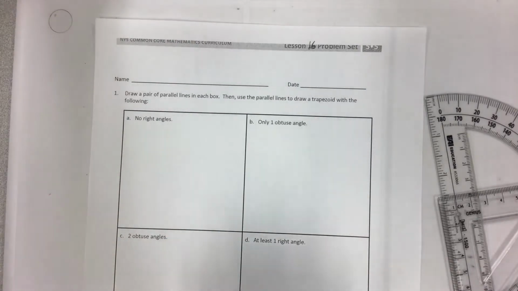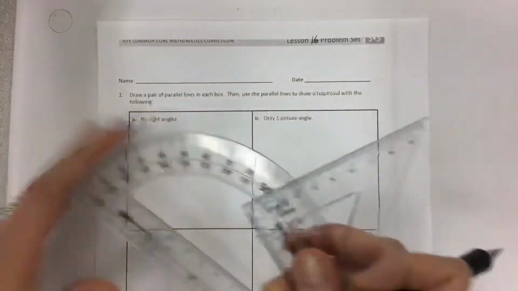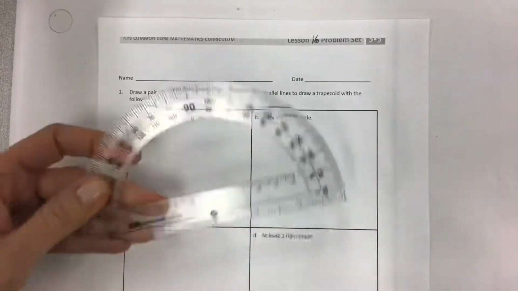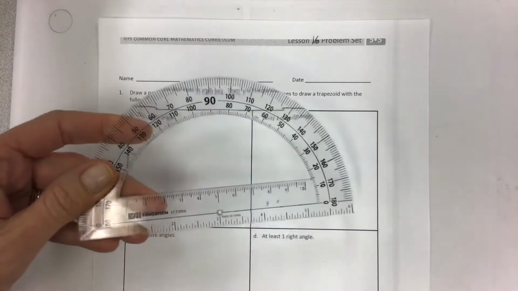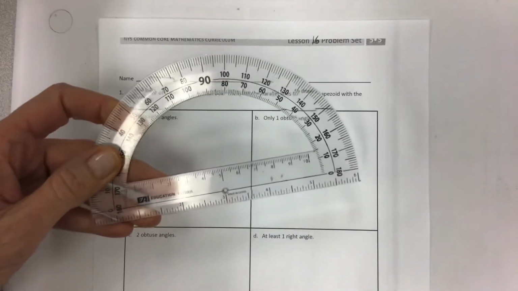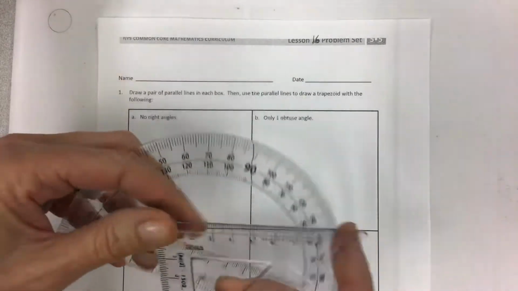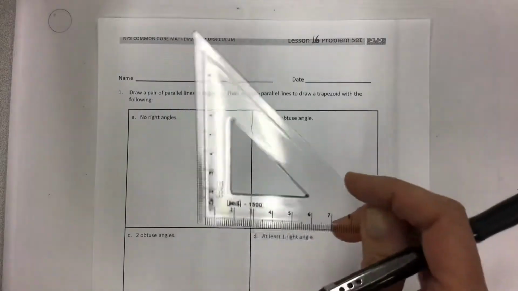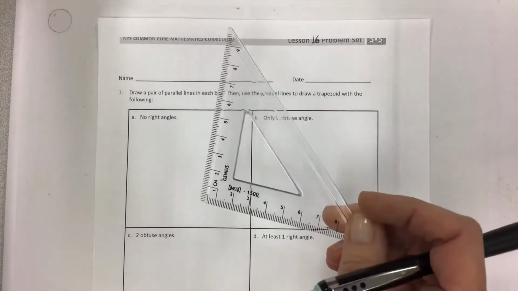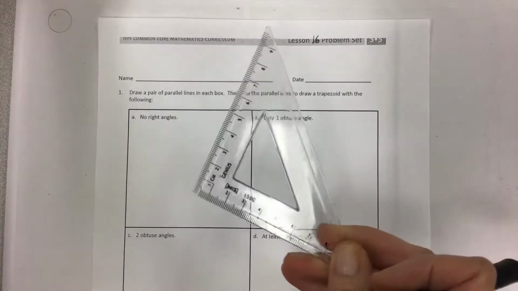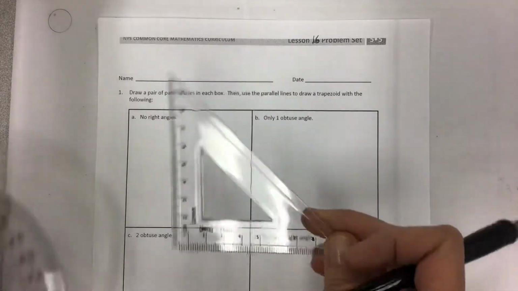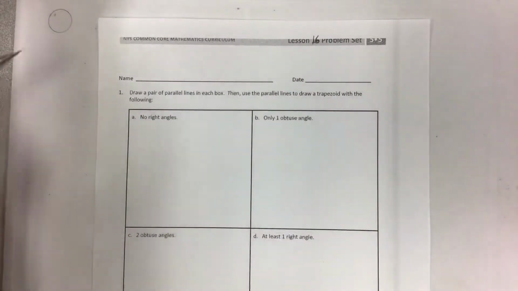So we're going to start with having your tools. Make sure you have a protractor. This is going to help you measure the angles that we're going to create, and I'll show you how to use it when we start using it. And you don't need one of these. It's going to direct you to use a set square, but if you don't have one, you can survive without it. I just happen to have one as part of our student set.